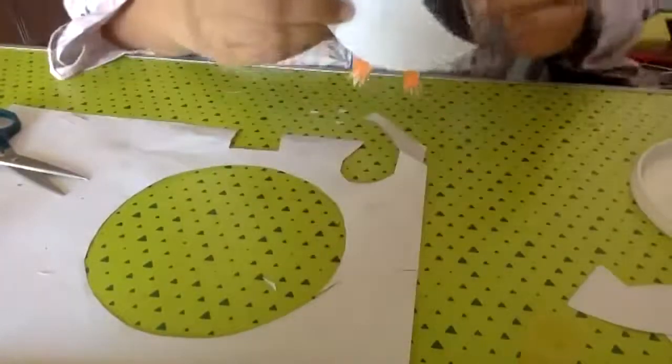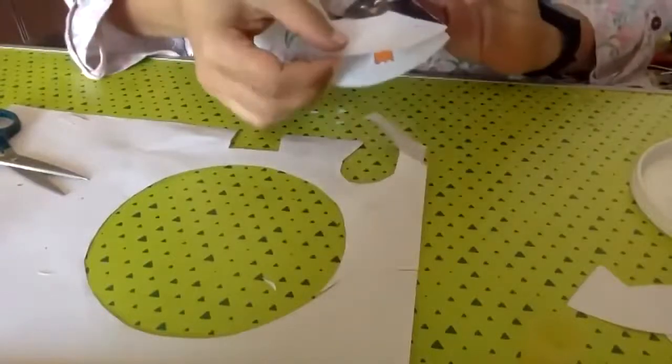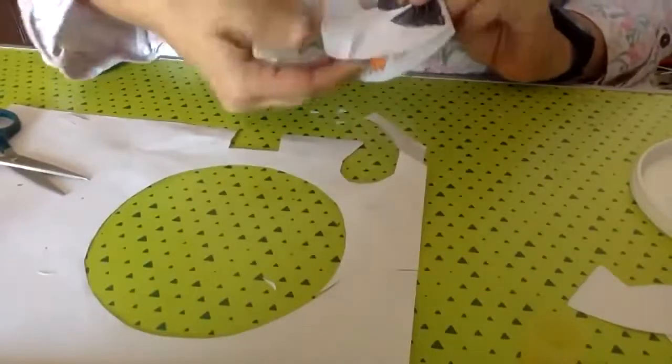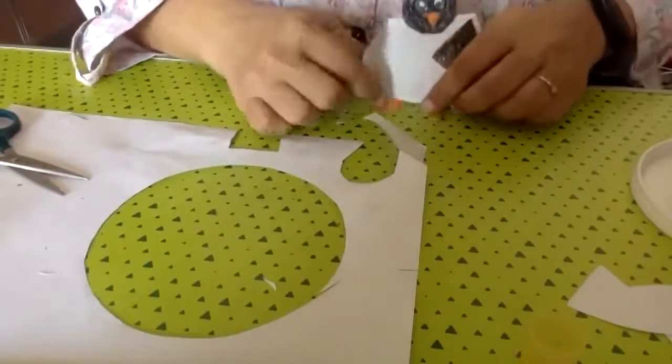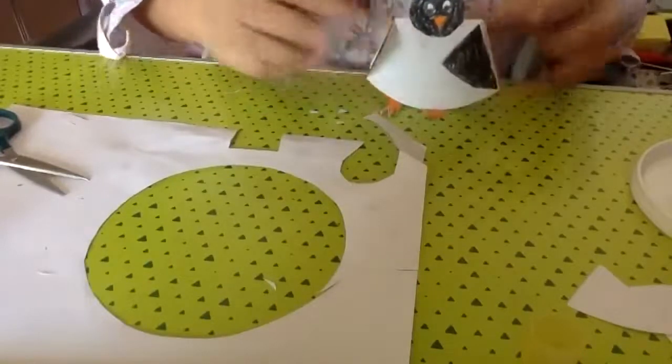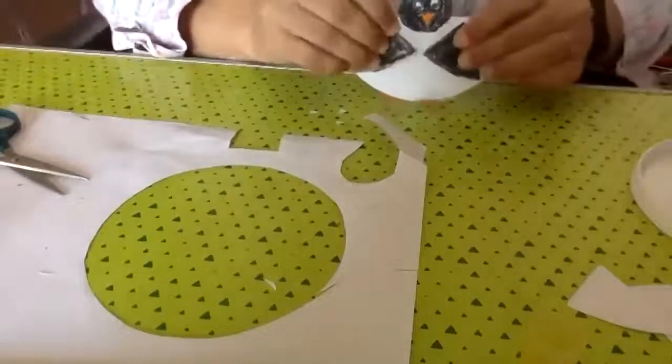Now of course your penguin is going to have his legs down. So what we are going to do is press it and press it so that his legs are down like this. And there your penguin is all ready to walk.